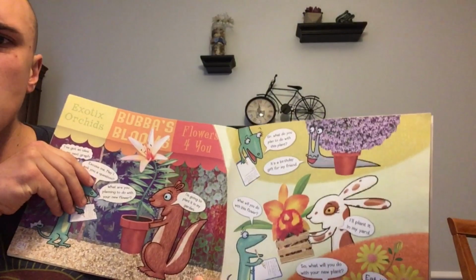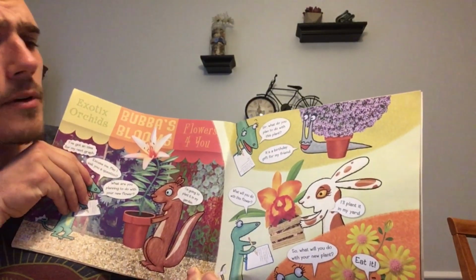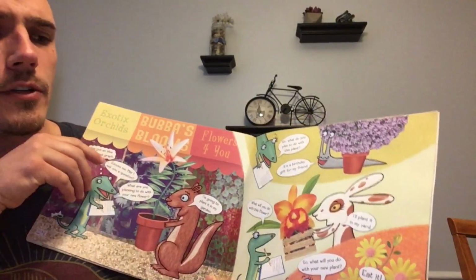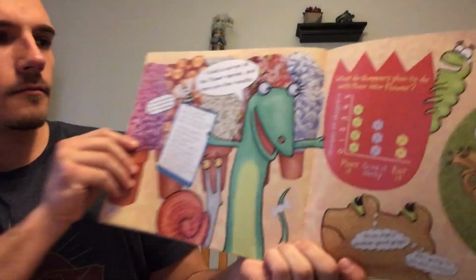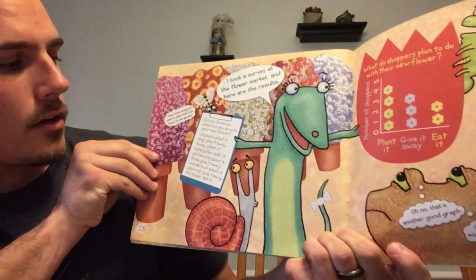Sir, what do you plan to do with this plant? It's a birthday gift from my friend. What will you do with this flower? I'll plant it in my yard. So what will you do with your new plant? Eat it? I took a survey at the flower market, and here are the results.